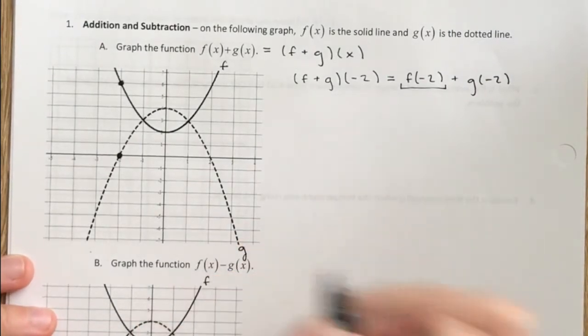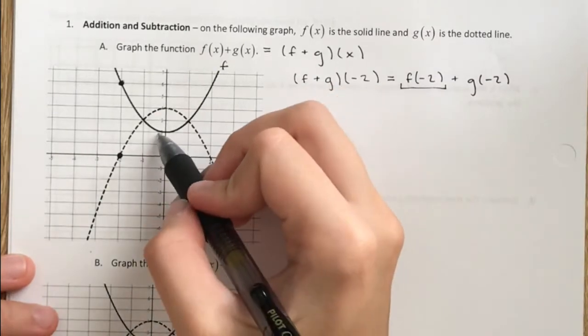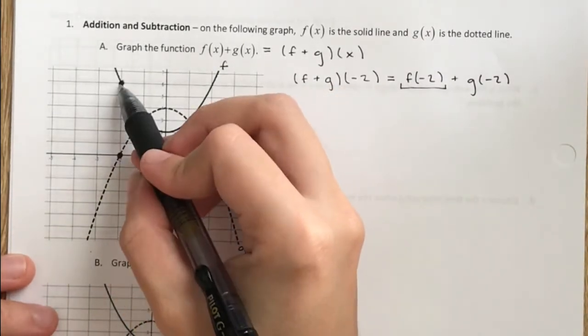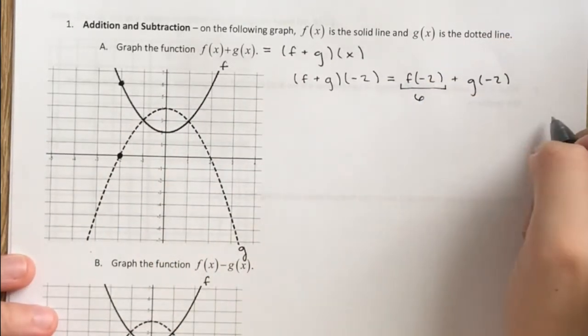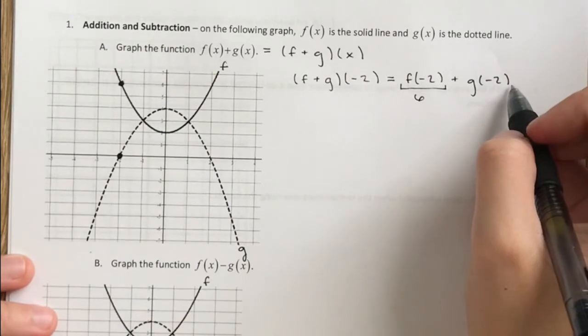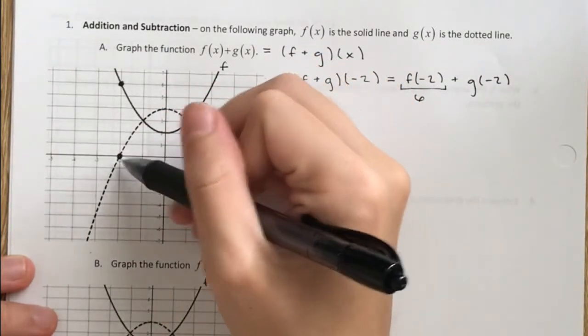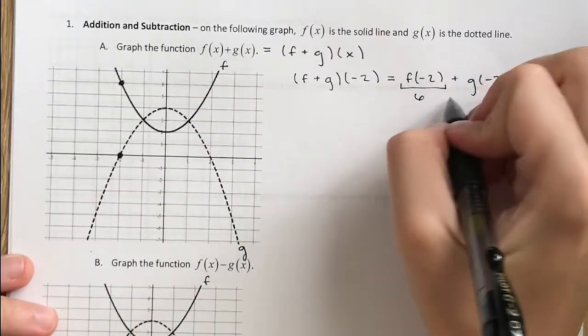Same thing down here. F of negative 2 is the y value of the function at x equals negative 2. Y value here looks like 6. G of negative 2 is the y value of the dotted function at x equals negative 2. Y value here looks like 0.